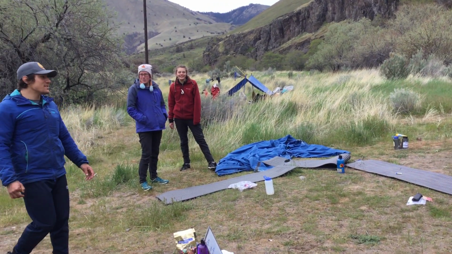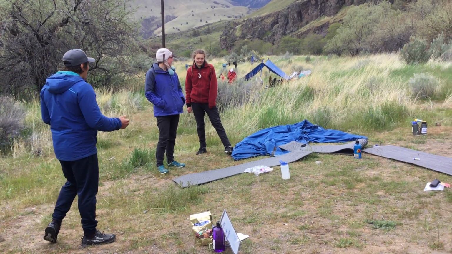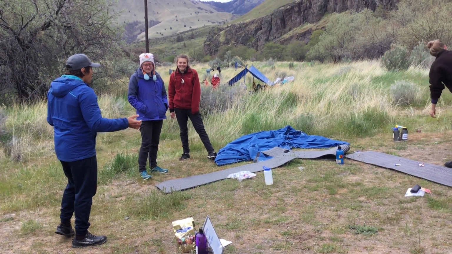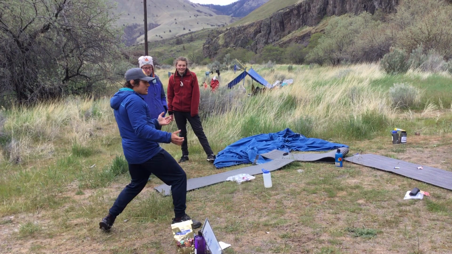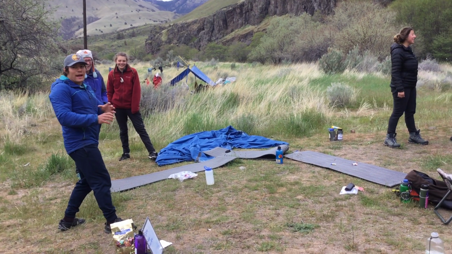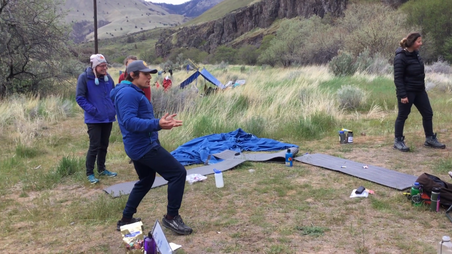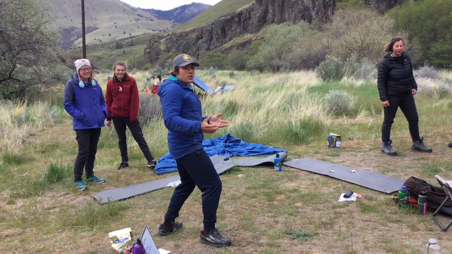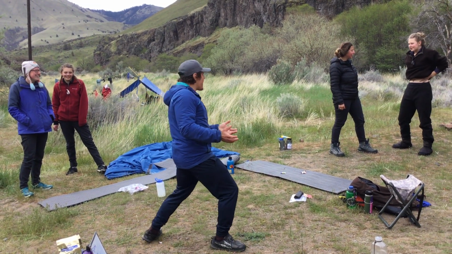Okay, so what you're going to do now is just drive into each other. Don't blow your partner back, but just drive into each other so they can feel that pressure and just maintain a good stance.